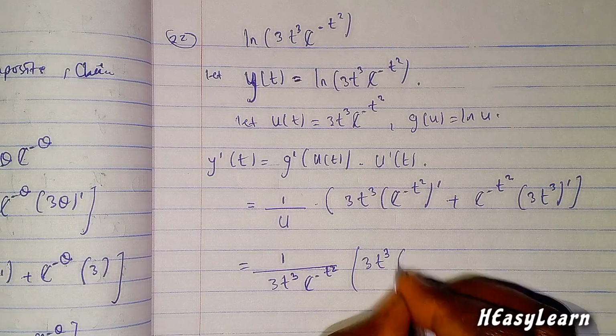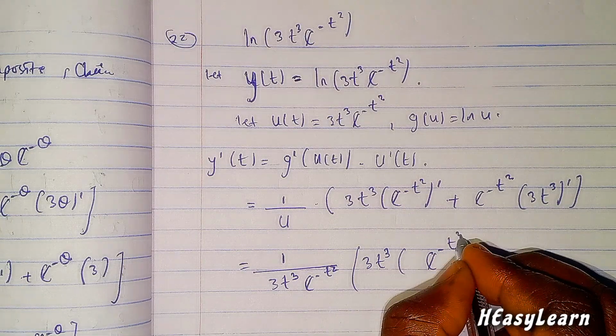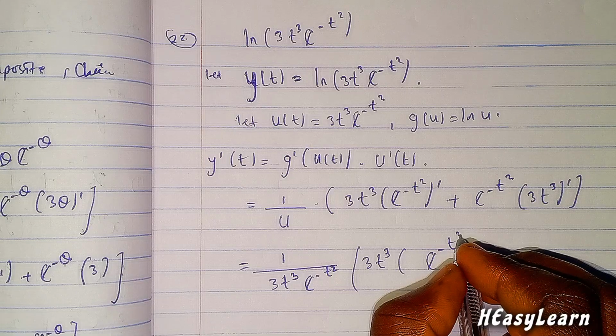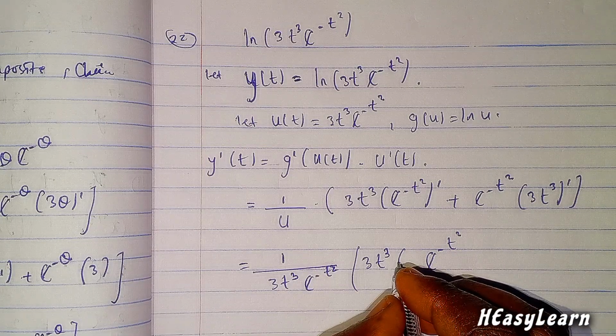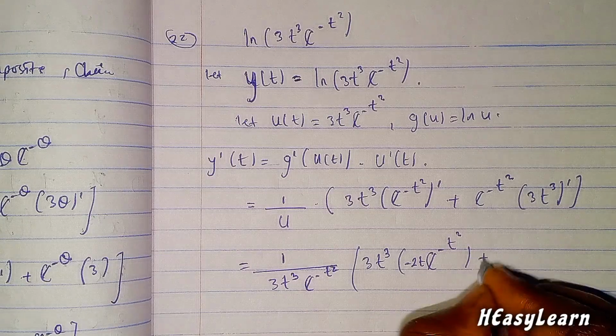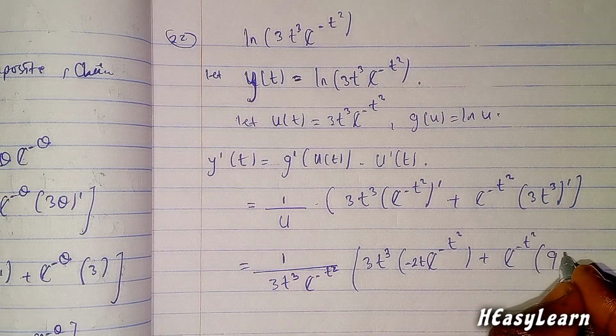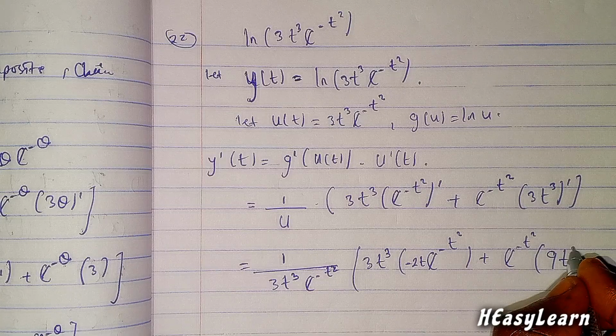3t cubed. What is the differential of exponential minus t squared? Keep the function, multiply by the derivative of the power: 2t plus exponential minus t squared. What is the derivative of this? 9t squared.